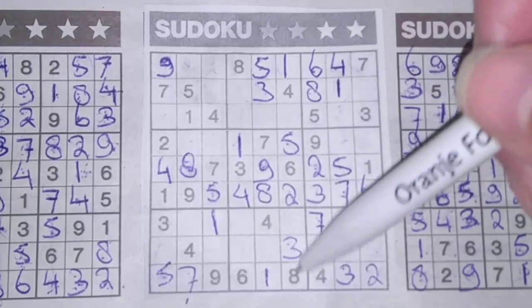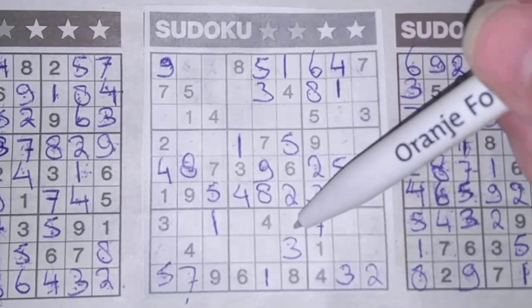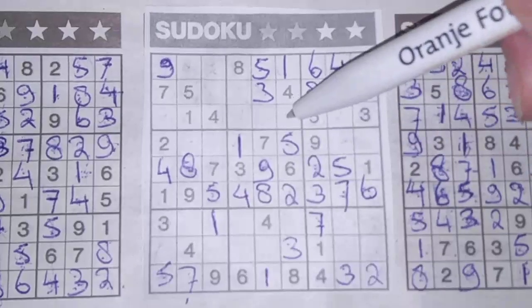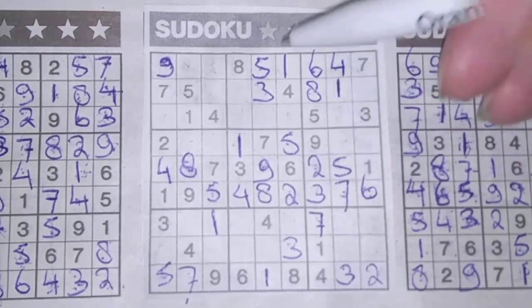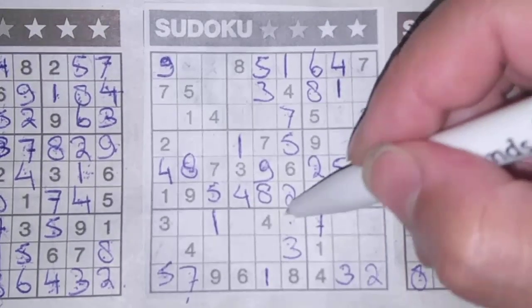1, 2, 3, 4, 5, 6, the 7 and the 9 are missing. We have a 7 here, so no 7 there. 7 should be here, and the 9 goes there.